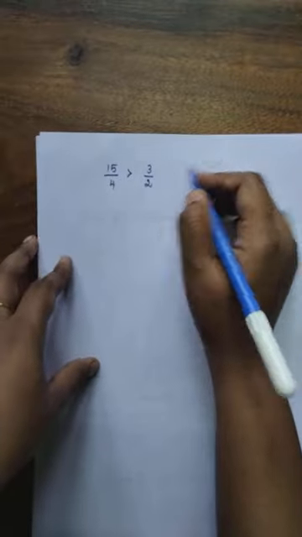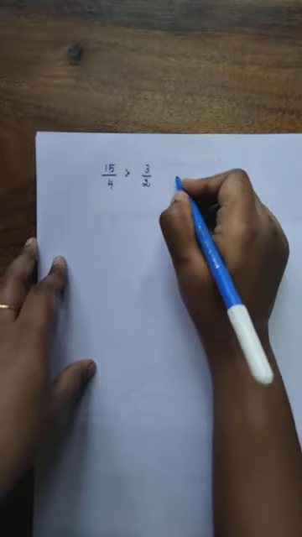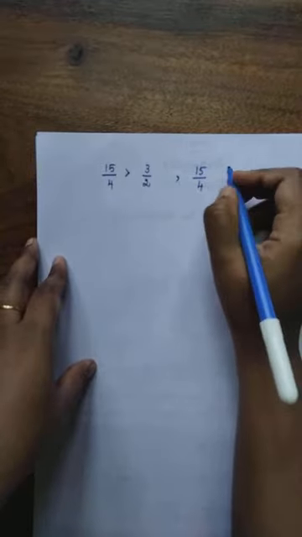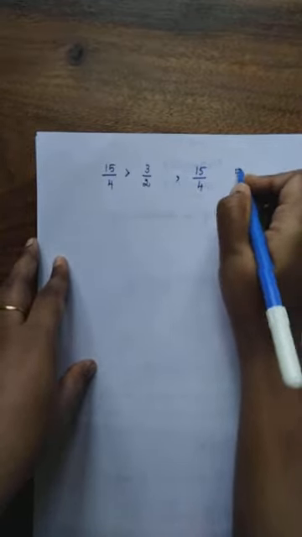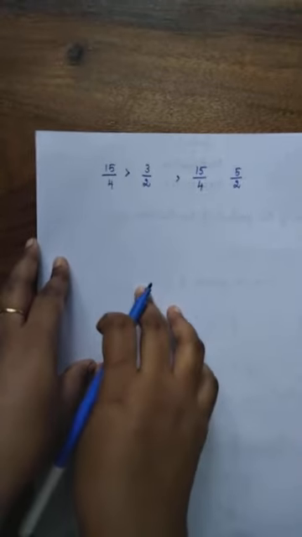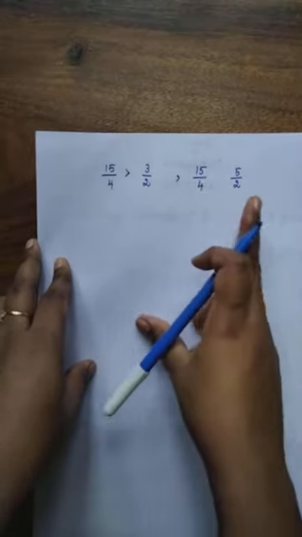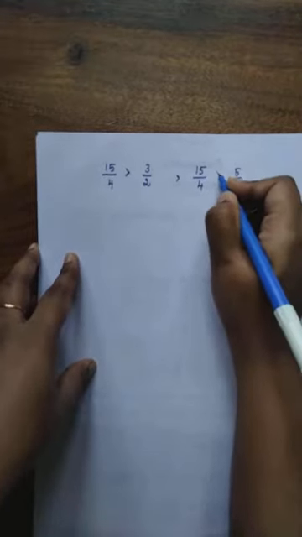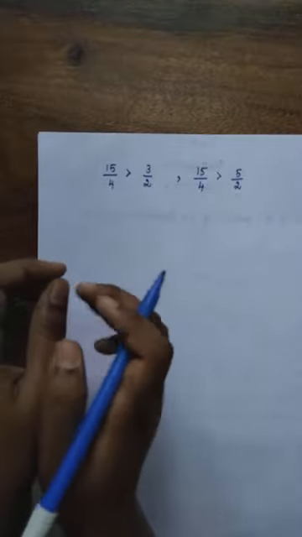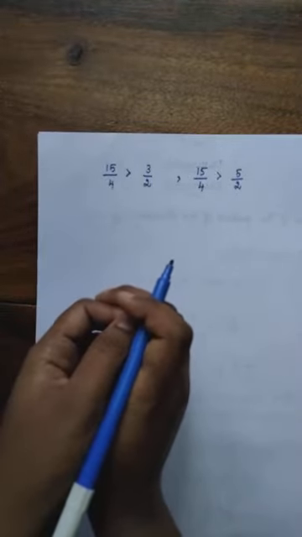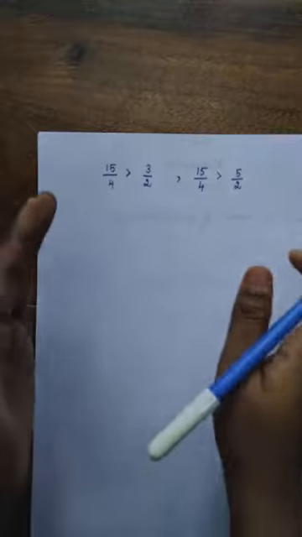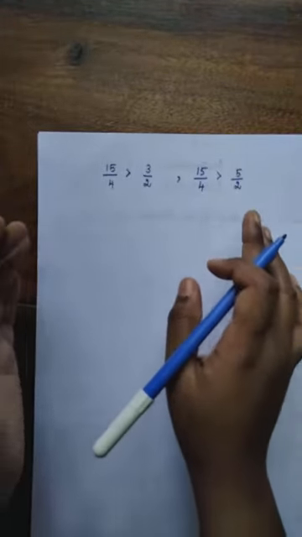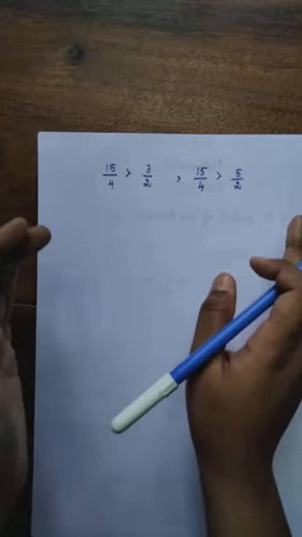Next take the second fraction. Our product is 15 by 4, and our second fraction is 5 by 2. Which one is greater? Yes, 15 by 4 is greater. From this we can say the product of two improper fractions is greater than each of the two fractions.